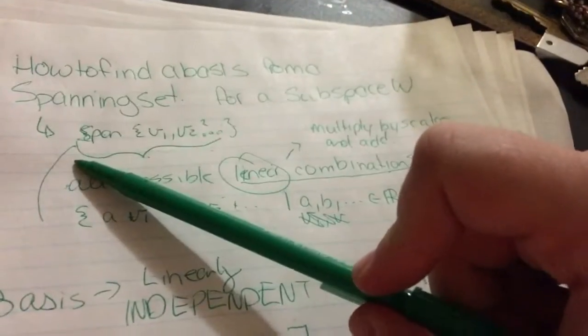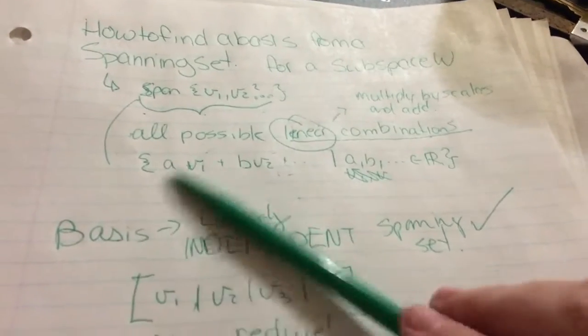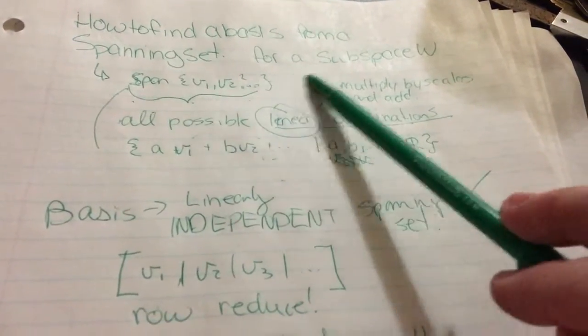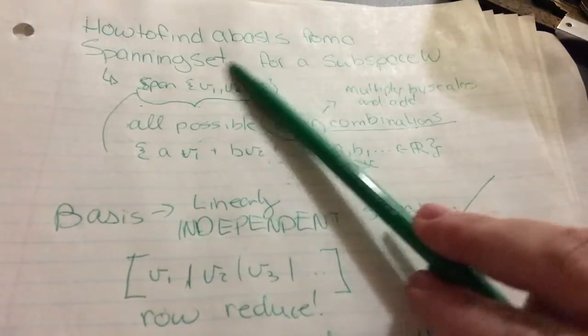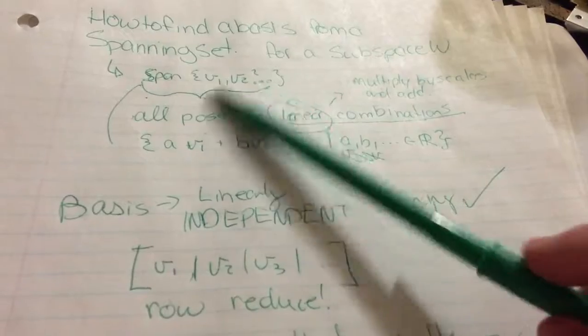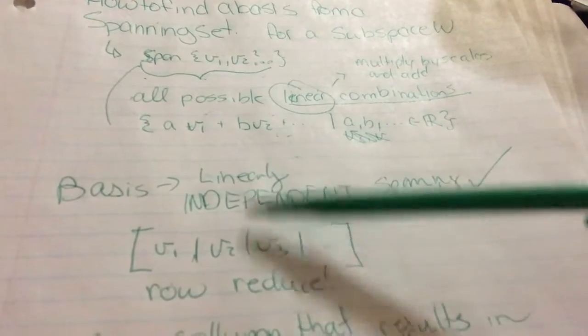Okay, so to recap, how to find a basis from a spanning set for some subspace. We've got some span, and this is a spanning set for a subspace. This is all one idea, okay? So because we're taking all linear combinations, but we want a basis, we only want the independent guys.